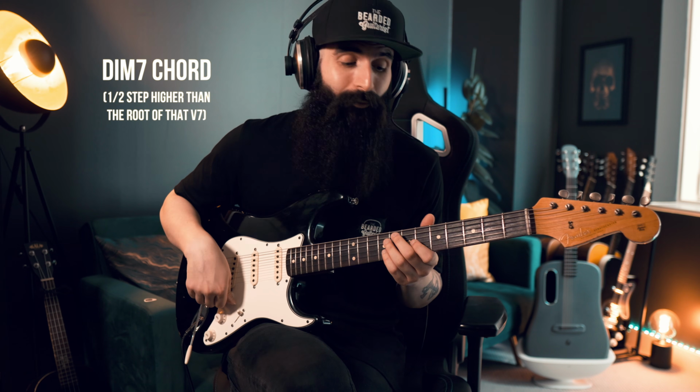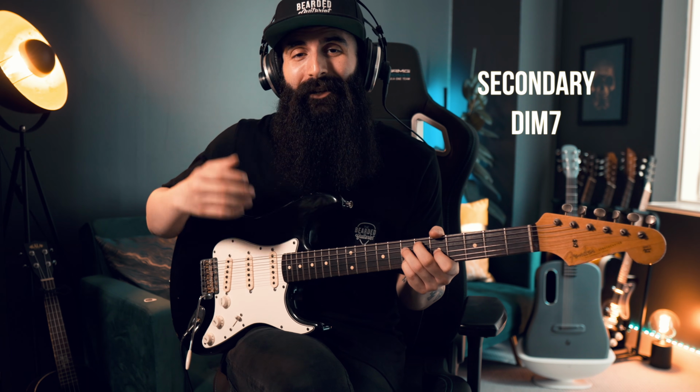Now remember guys that you can apply this trick even if you're not going to the 1 minor or to the 1 in general, even if you are going to another chord of your chord progression. All you have to do is think about what would be the 5-7 of the chord I'm going to, and then instead of playing that 5-7, which is the secondary dominant, you play a diminished 7 chord which starts a half step higher than that 5-7. And what you are left with is a diminished 7 chord, which is the secondary diminished 7 chord.